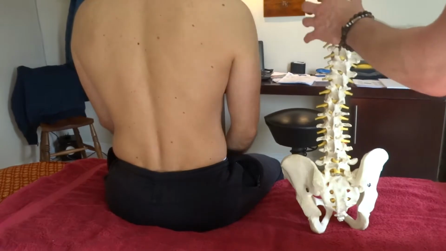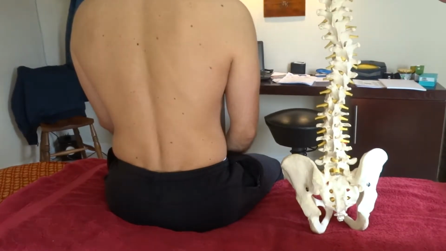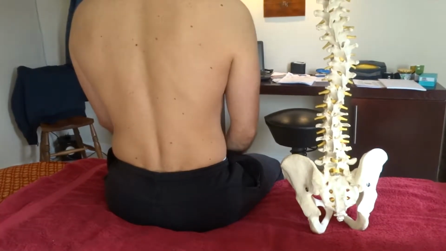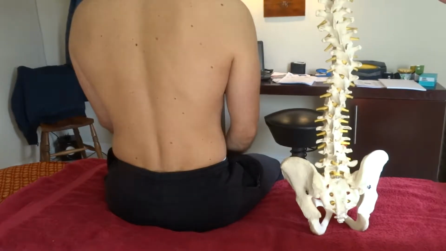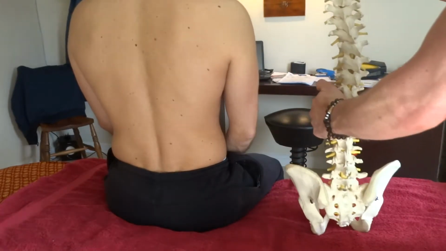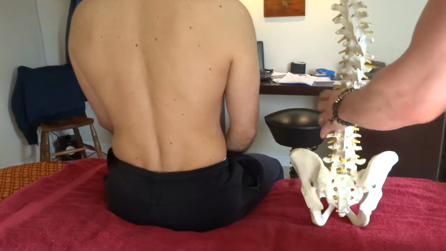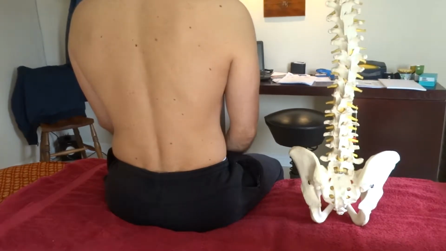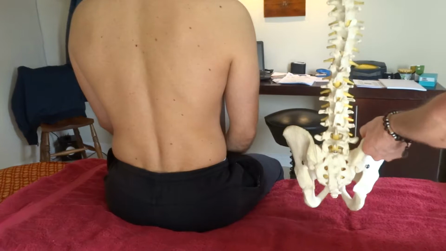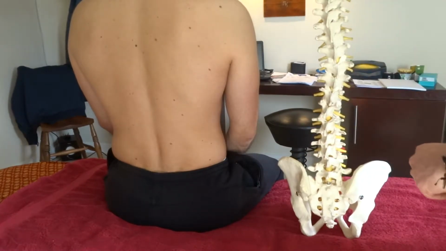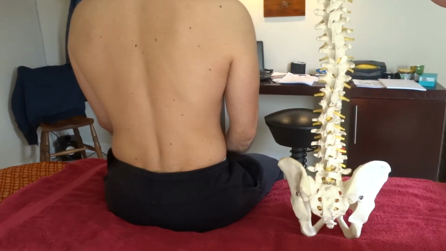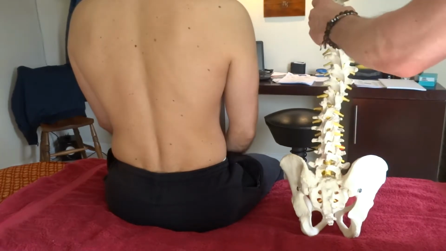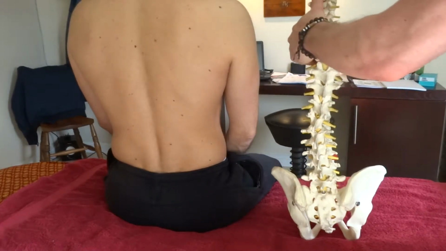The curves of the spine are called lordosis and kyphosis. The reason there are curves in the spine is for shock absorbency. If we had a straight spine, as we moved and walked, it'd be like stepping on stone all the time. It'd just be bang, bang, bang as you moved. There'd be no shock absorbency at all, and the disc would just bulge out of the spine. So there are 3 curves in the spine to act like a suspension system.